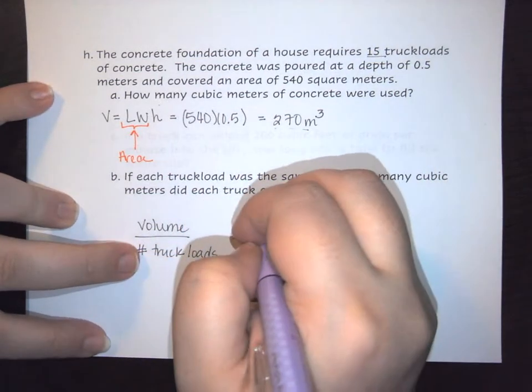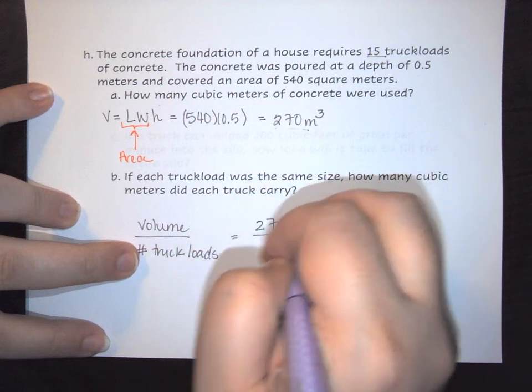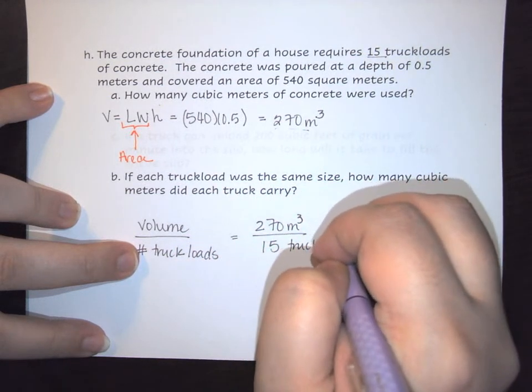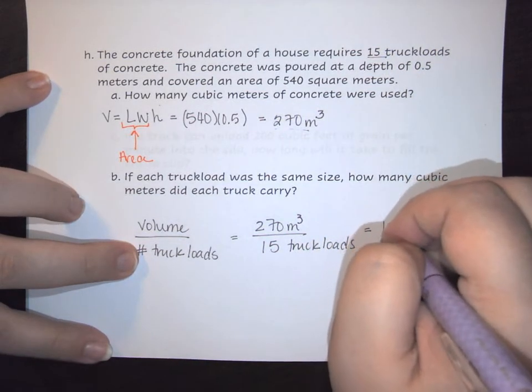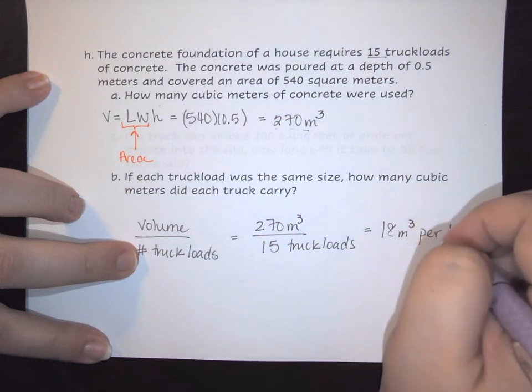So in this case, my volume is 270 meters cubed divided by 15 truckloads, which is going to give you 18 meters cubed per truck.